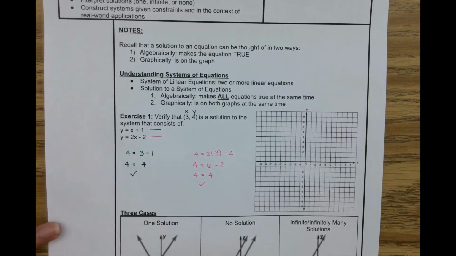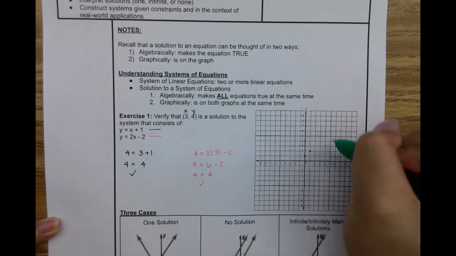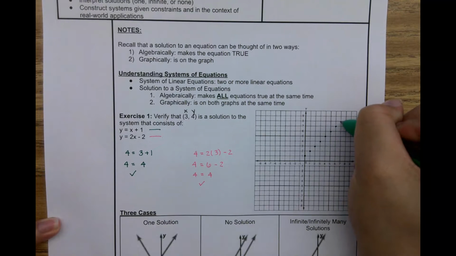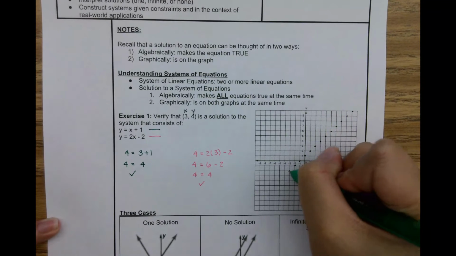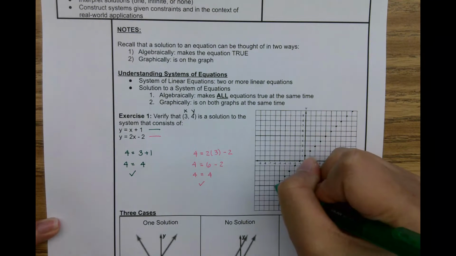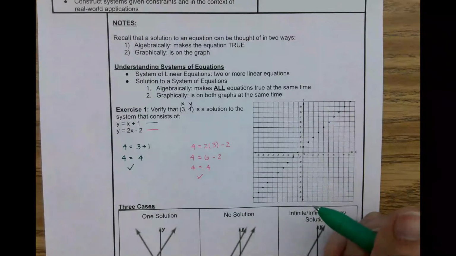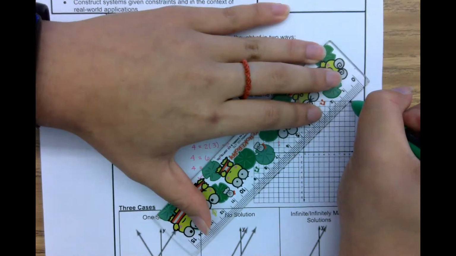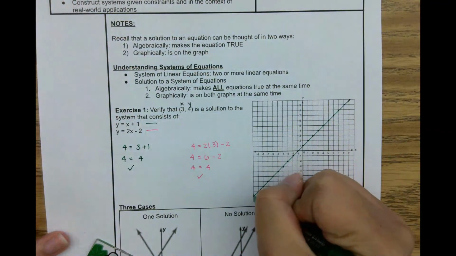Okay, so I'm going to graph y equals x plus 1. So the y-intercept is at 1. Slope is 1, or 1 over 1. So I go up 1, right 1. And the reason why I'm going to do it all the way is because that way my graph is as accurate as possible. Because sometimes when you're further away from your two main points, it ends up being a little bit off center. Okay. So here is y equals x plus 1.